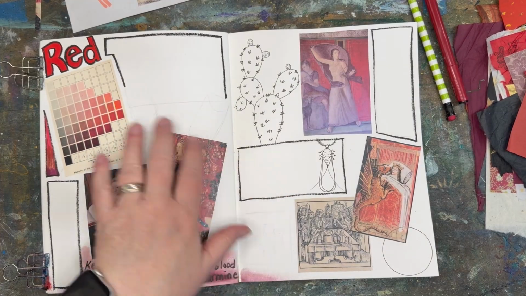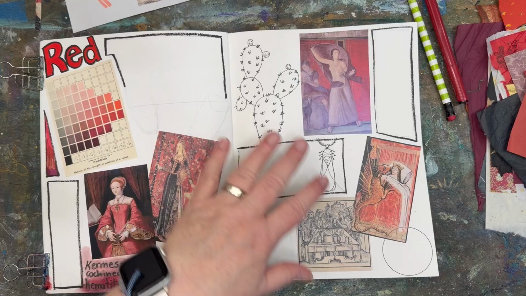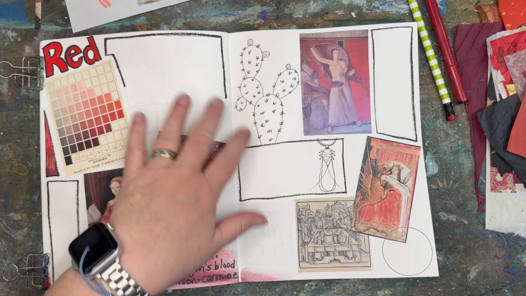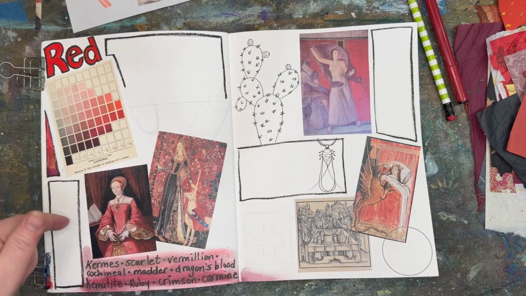I am going to do a watercolor wash in the backgrounds of these text blocks, and I'm going to do different varying shades of red. And then once those are done, I will write my notes in over top.